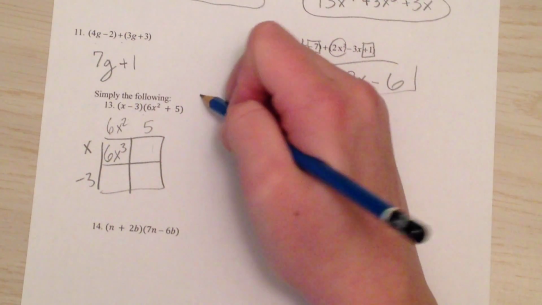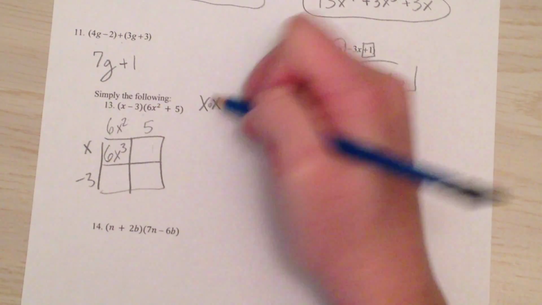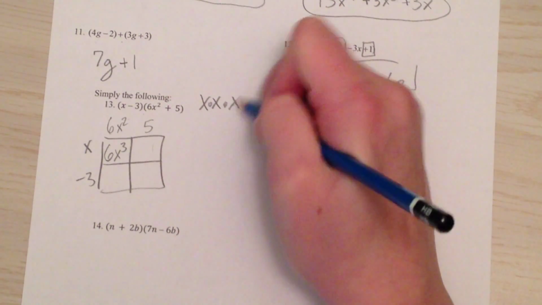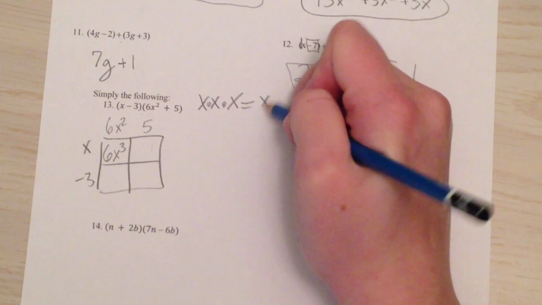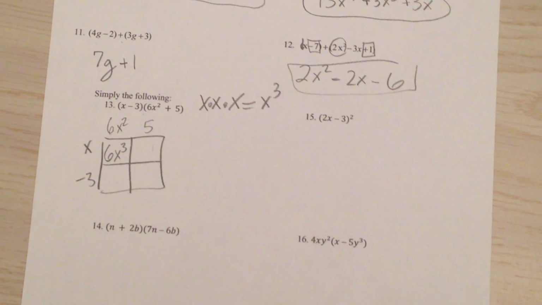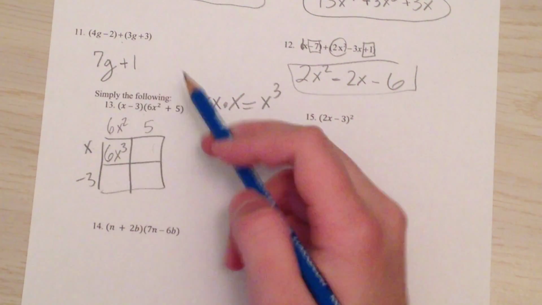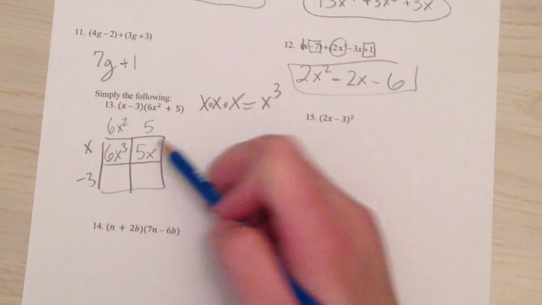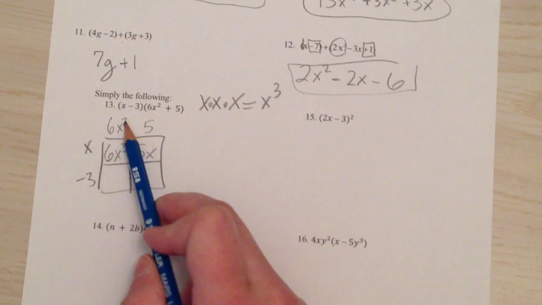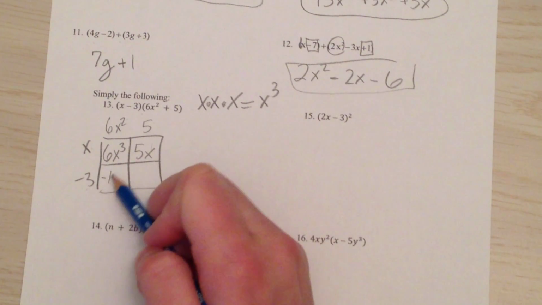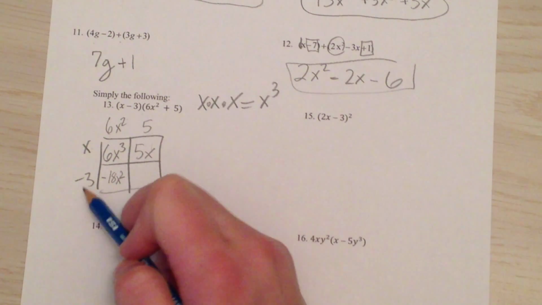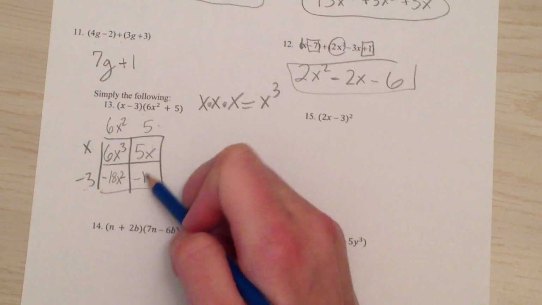If I could draw you a picture, x squared looks like x times x. And then we're just saying times another x. So a better way of saying that would be x cubed. Now I've got 5 times this x over here, so that is 5x. I've got this negative 3 times that 6x squared, that's negative 18x squared, and negative 3 times the 5 is negative 15.